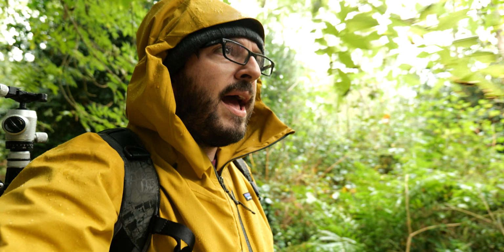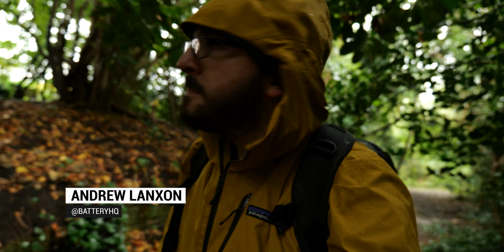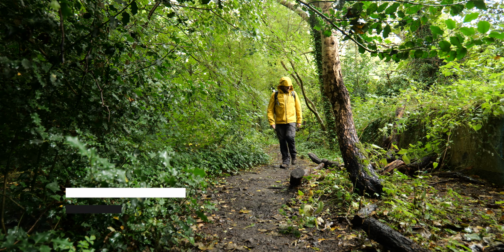It is hammering down with rain, but it's Scotland. If you don't go out in the rain, you don't go out. So I've got a coat on, packed up some gear, and I thought I'd come into the woods and see what I can find.